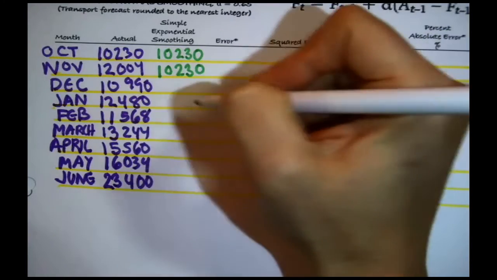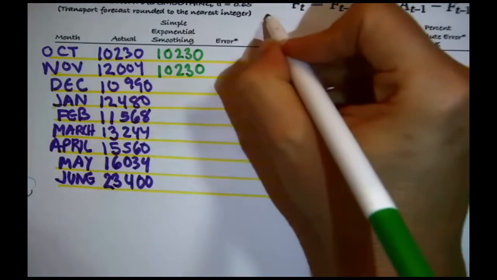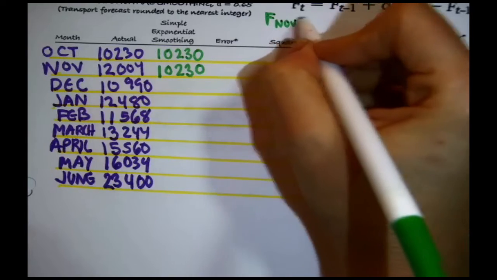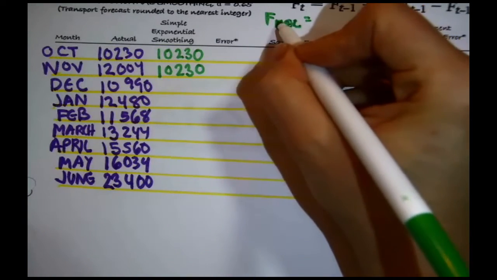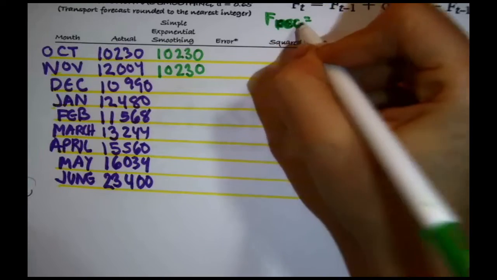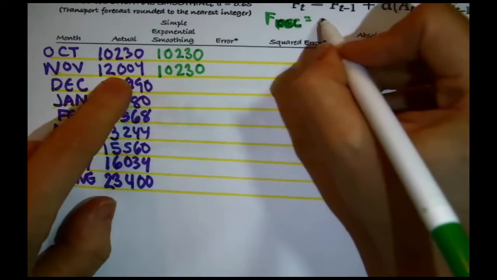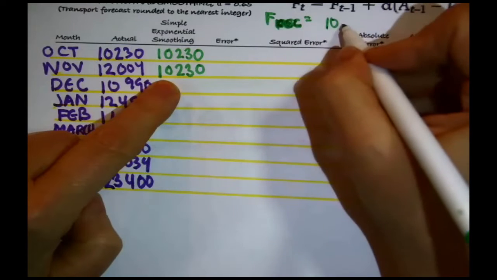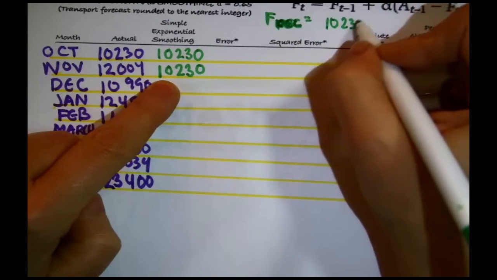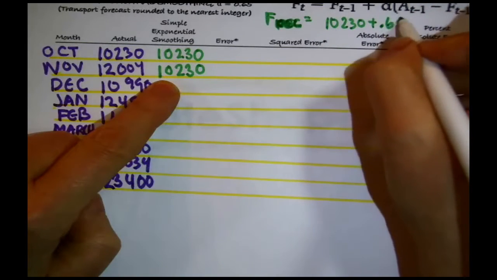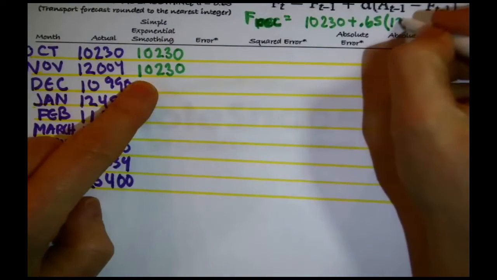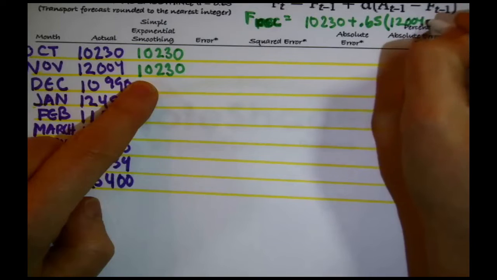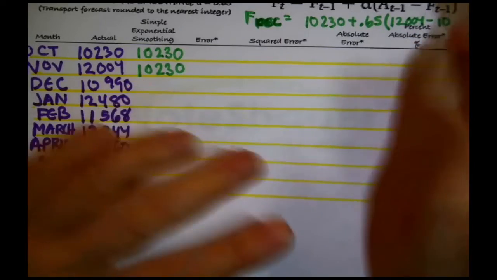Because, for instance, in December, the forecast for December would be the forecast for November plus, remember it's 0.65 here, times what actually happened in November minus the forecast for November.